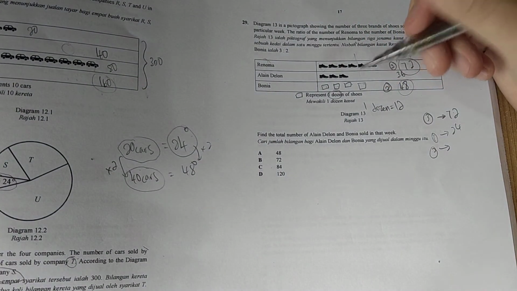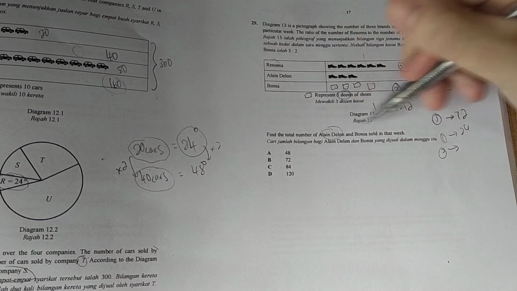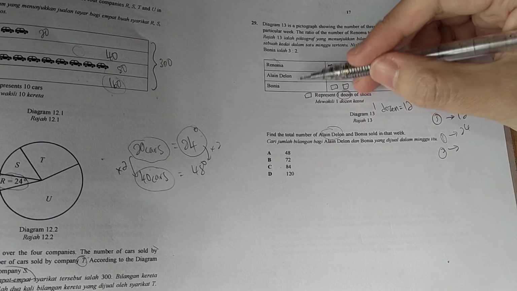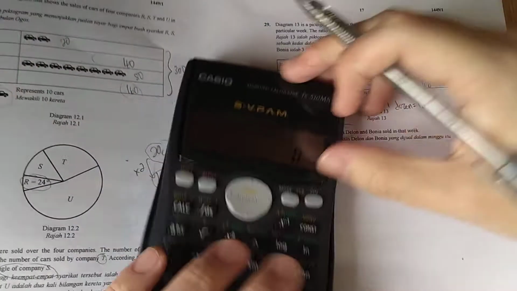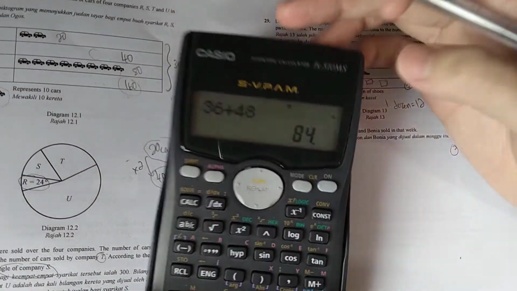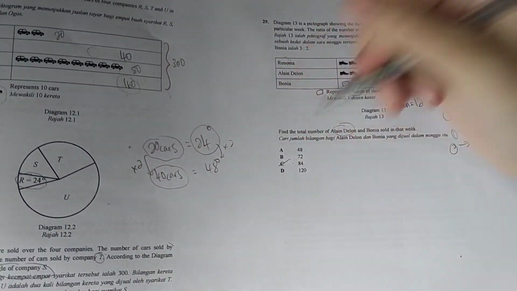Find the total number of Alain Delon and Bonia sold in that week. So the total of Bonia and Alain Delon will be 36 plus 48. So I think the answer is 84. So the answer is C. Yep, it's not that difficult, right?